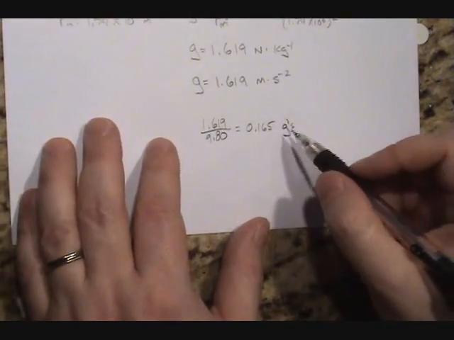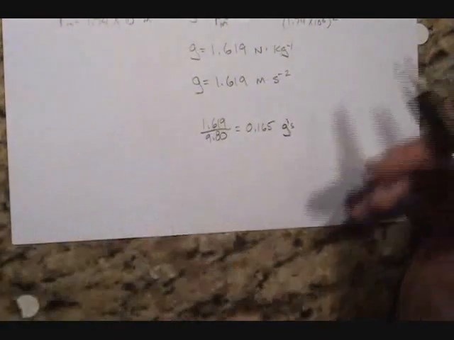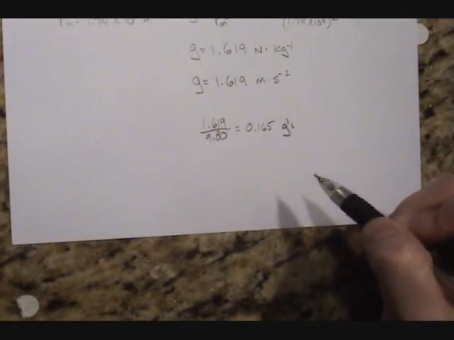So it turns out that the gravity at the surface of the Moon is approximately 1/6 of the value that it is at the surface of the Earth.